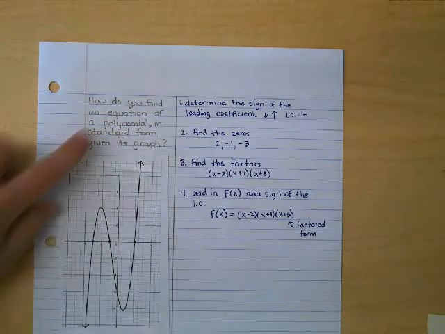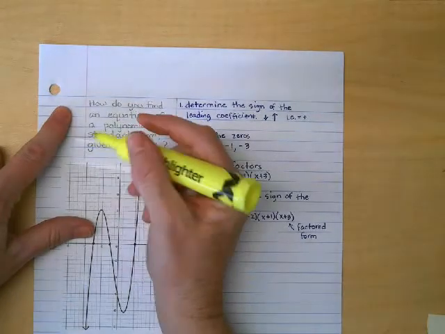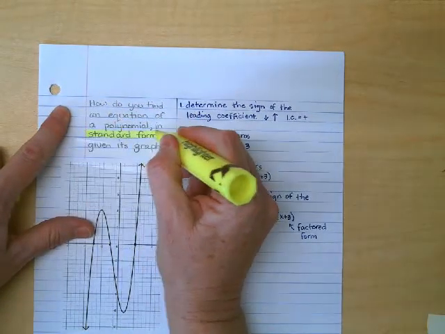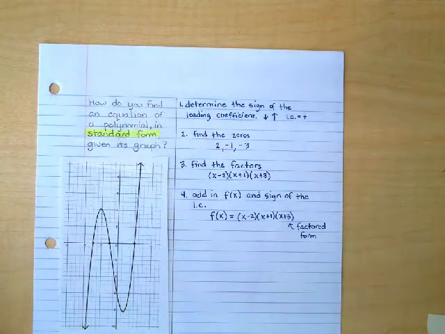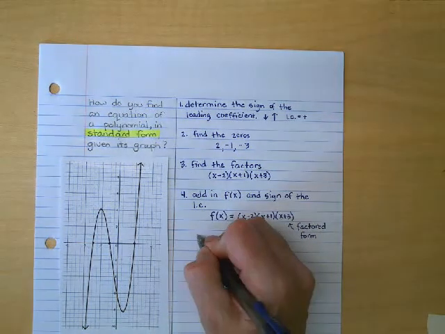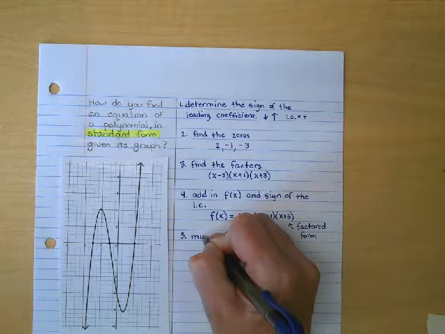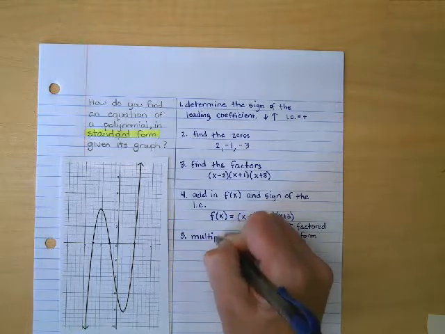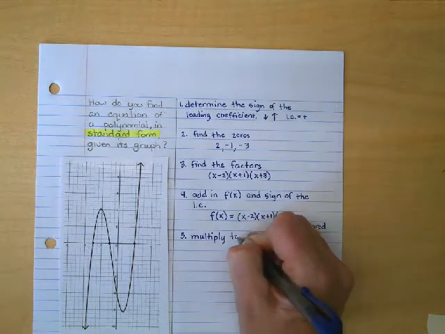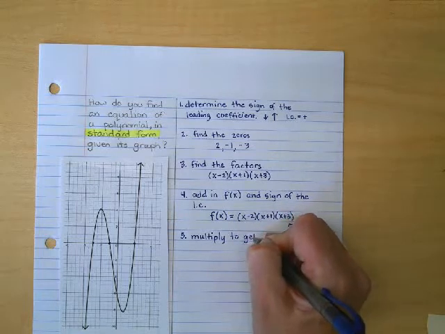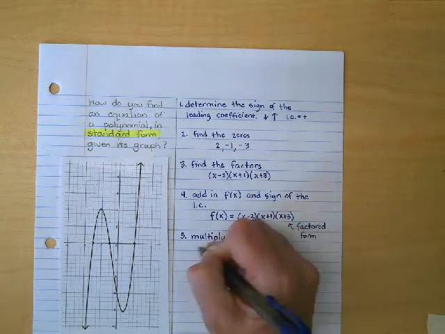Over here, it's saying we want this in standard form, so that means I have to multiply this out. Number 5, we're going to multiply to get in standard form.